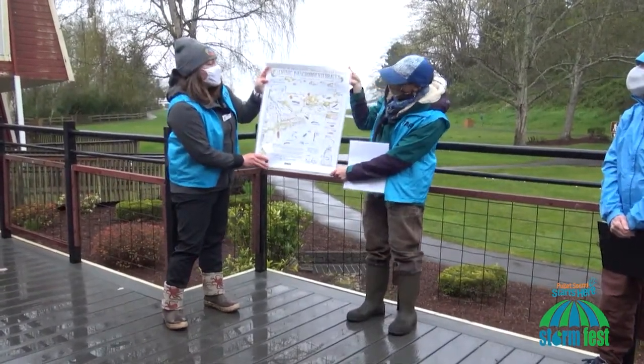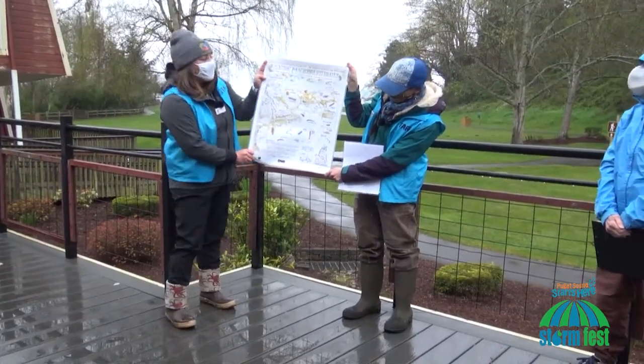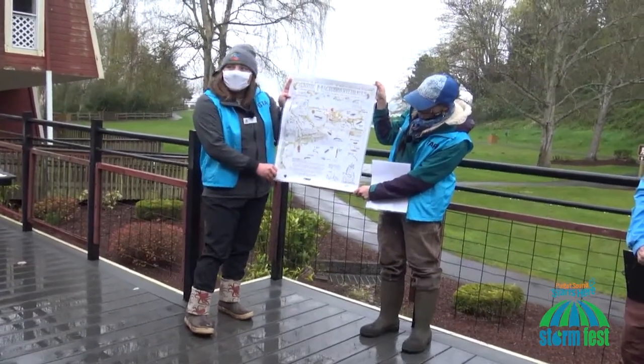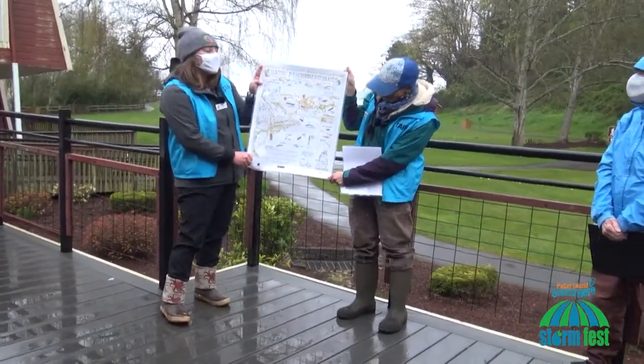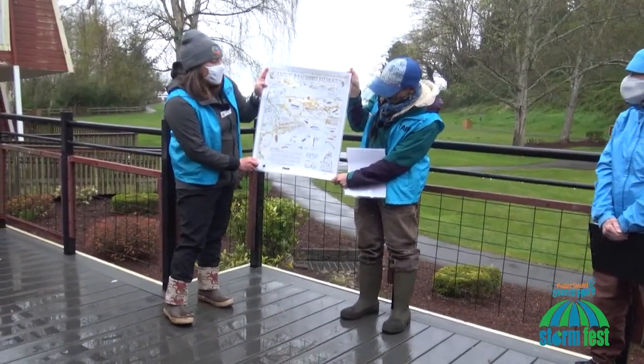And so yeah, these are invertebrates. That means that they don't have a backbone. They have what's called an exoskeleton. Their skeletons are on the outside. They have a hard protective shell, but no backbone. So that's where that term comes from, macroinvertebrate.